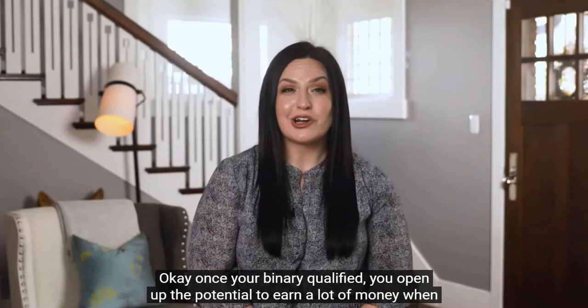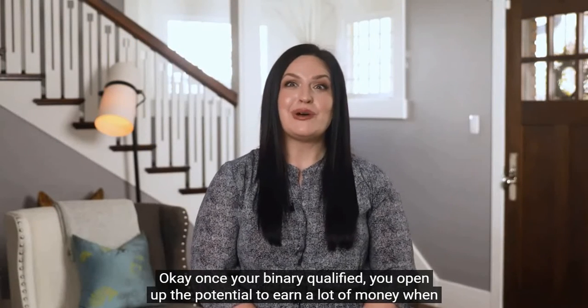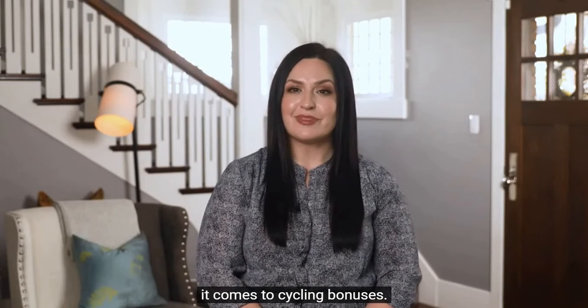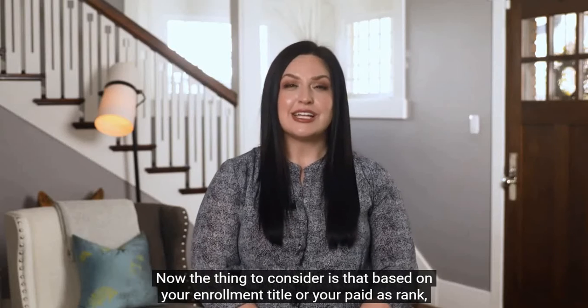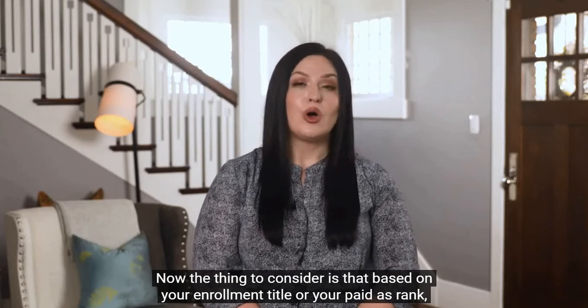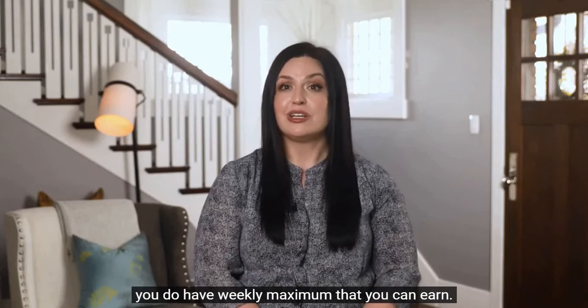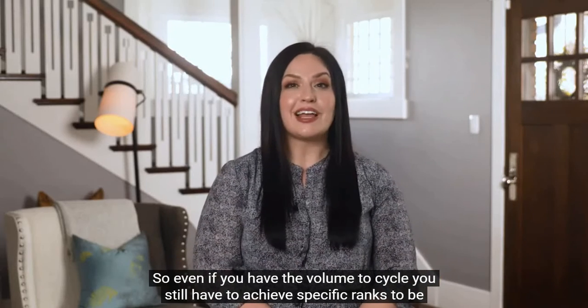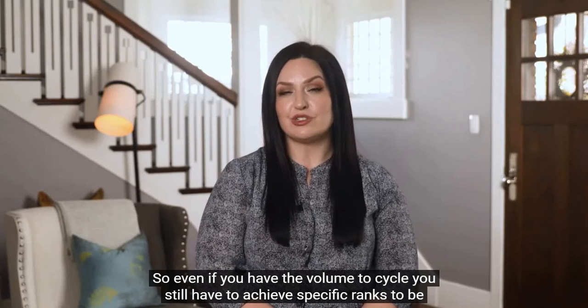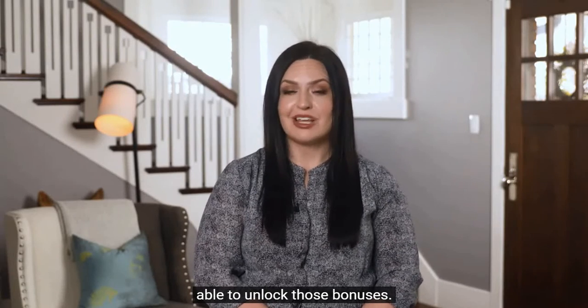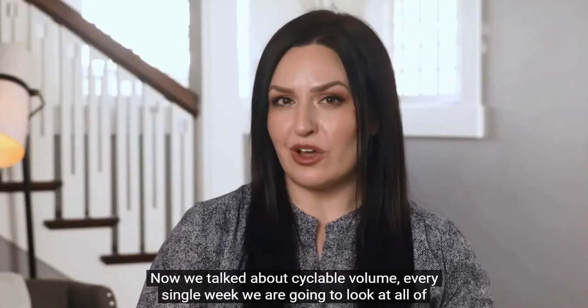Okay, once you're binary qualified, you open up the potential to earn a lot of money when it comes to cycling bonus. Now, the thing to consider is that based on your enrollment title or your paid as rank, you do have weekly maximums that you can earn. So even if you have the volume to cycle, you still have to have achieved specific ranks to be able to unlock those bonuses.